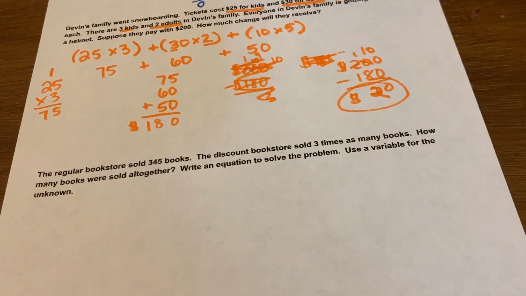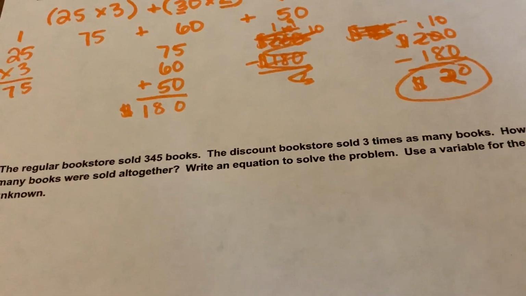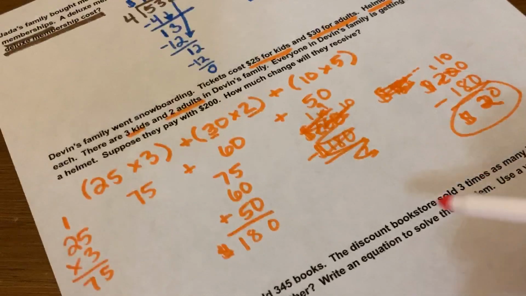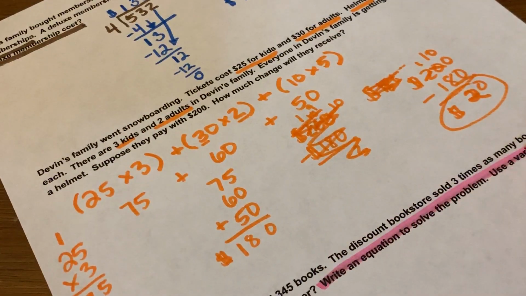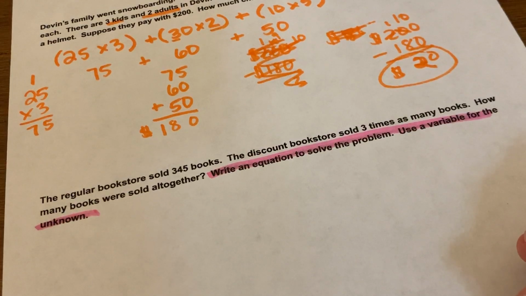Here is the last one. I'm going to read it, and then I want you to give it a go on your own, and then we'll solve it together. It says that the regular bookstore sold 345 books, and that the discount bookstore sold 3 times as many books. So how many books were sold all together? I want us to write an equation to solve the problem and use a variable for the unknown.